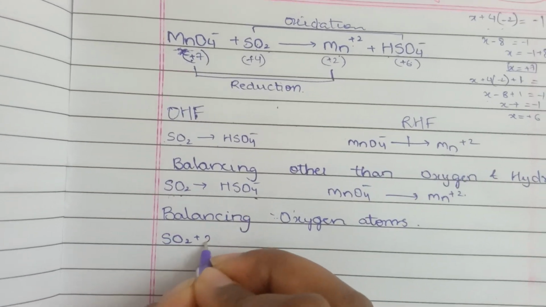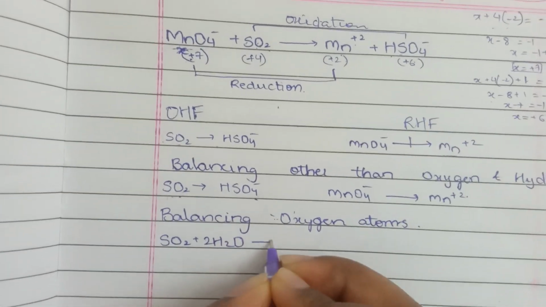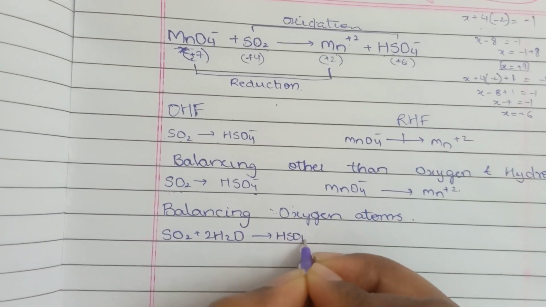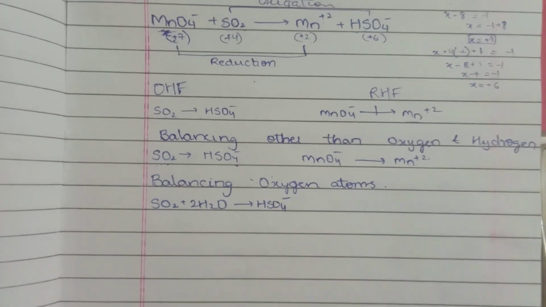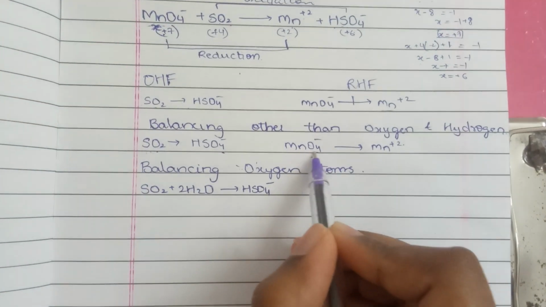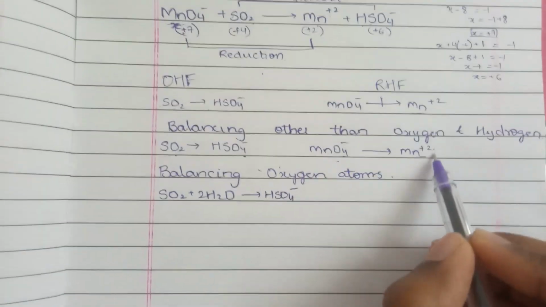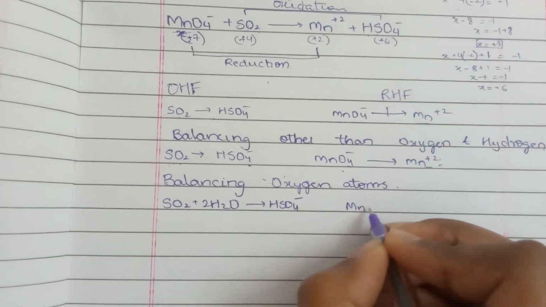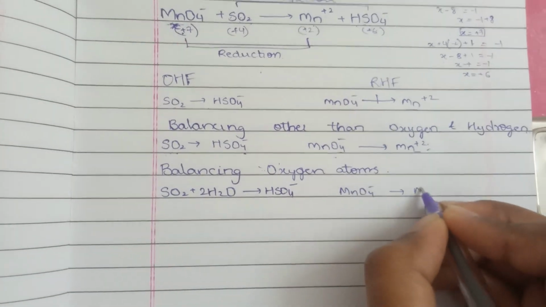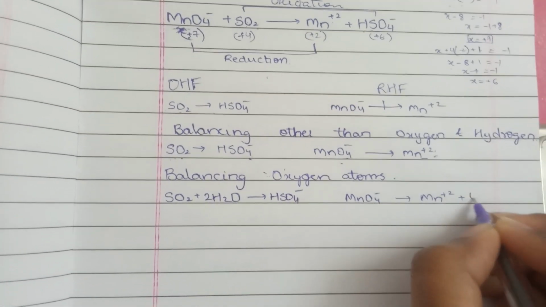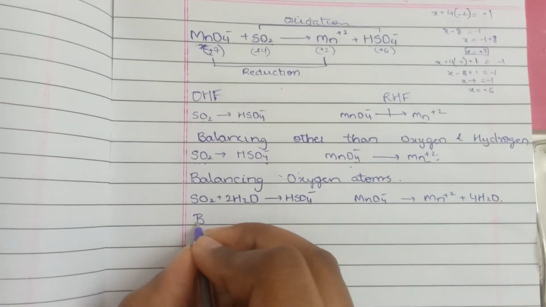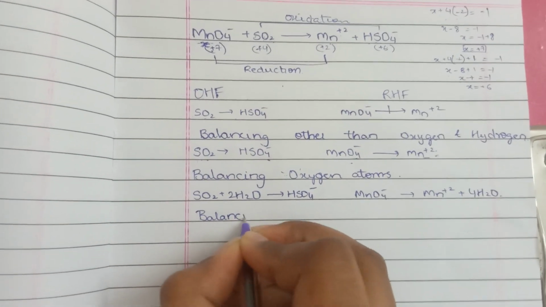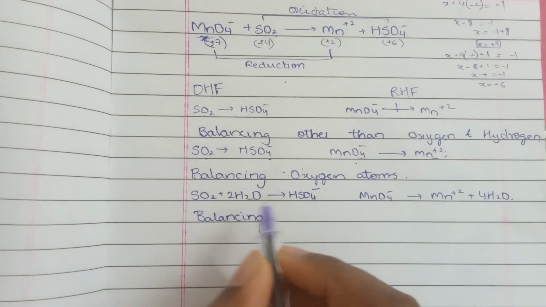SO2 plus how many? 2 H2O gives rise to HSO4 minus. Now here how many do we have? 4. Here we have no oxygens, so here we have to add MnO4 minus gives Mn+2 plus how many? 4 H2O.